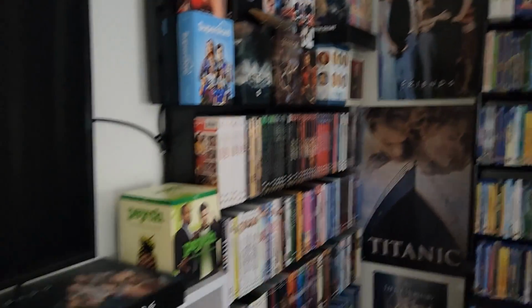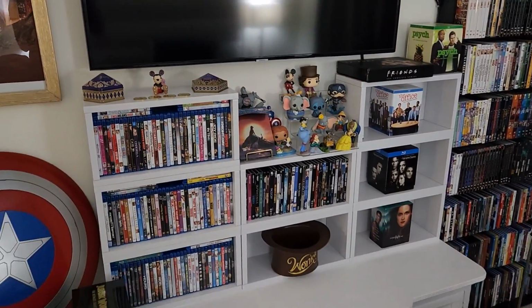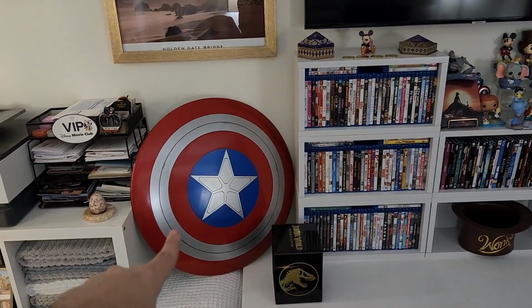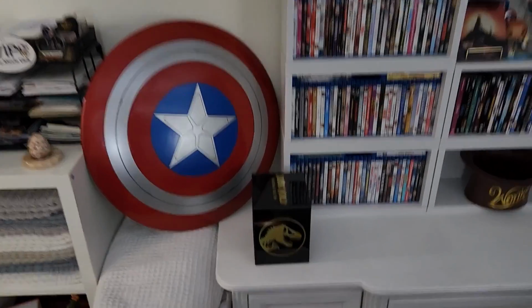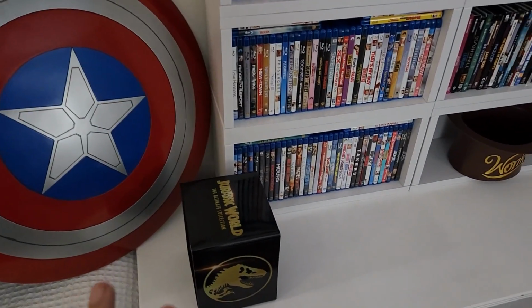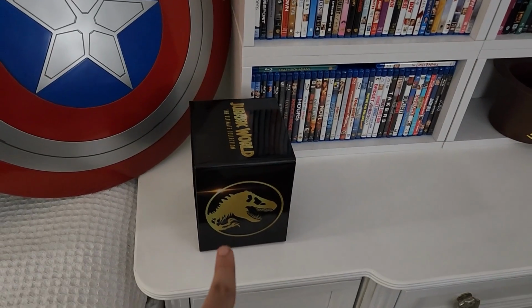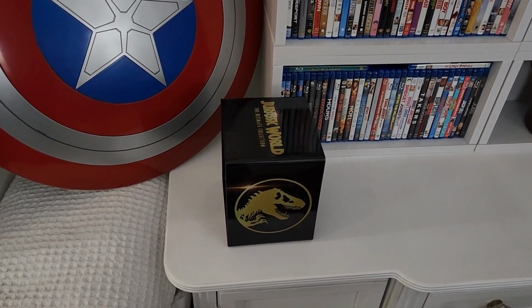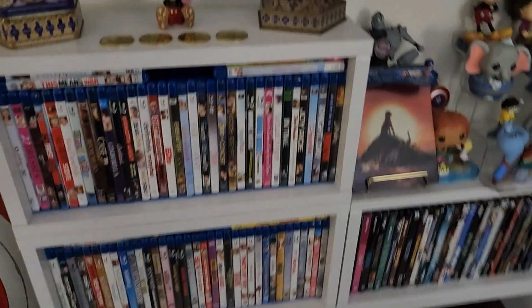And now the newest addition is this white stand. There lies my Captain America shield. Box sets right now, they are a mess. I have this Jurassic that I'm guessing is going to stay that way. So let's start little by little.